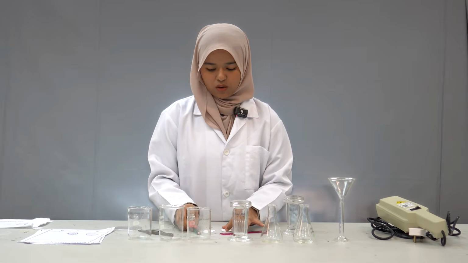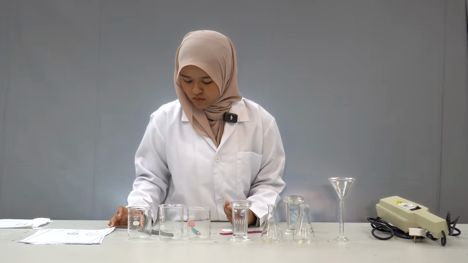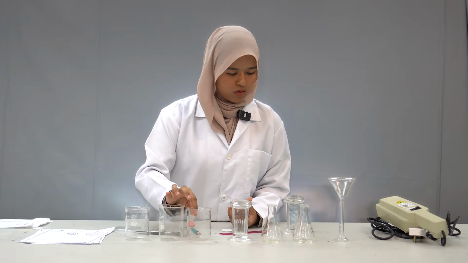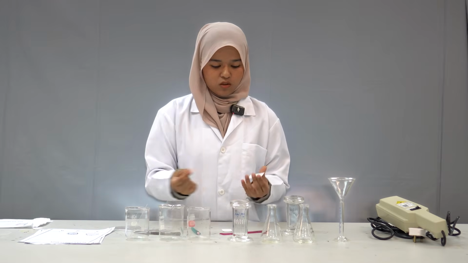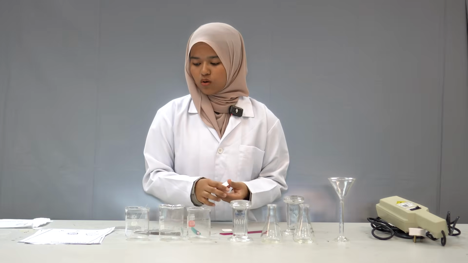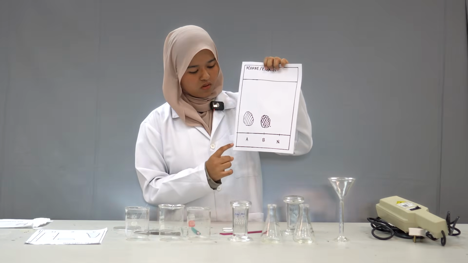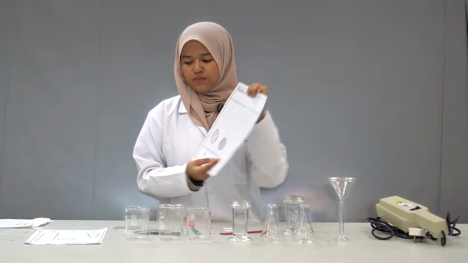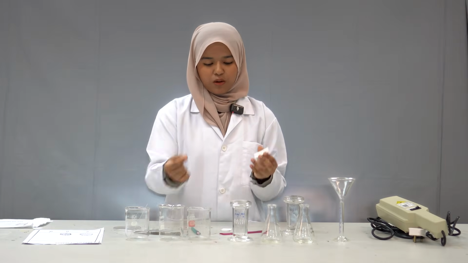After that, we will use a capillary tube to take our compound from the beaker to our TLC plates. Don't forget to label your compounds: acid, base, and neutral. Then we will spot each compound at the baseline.